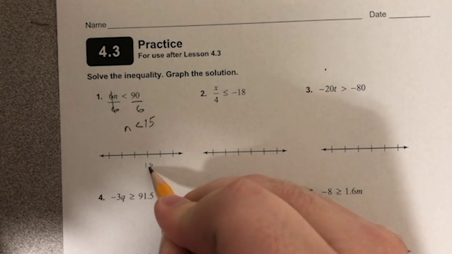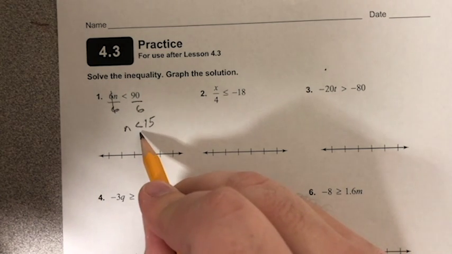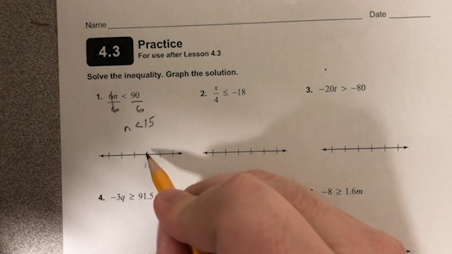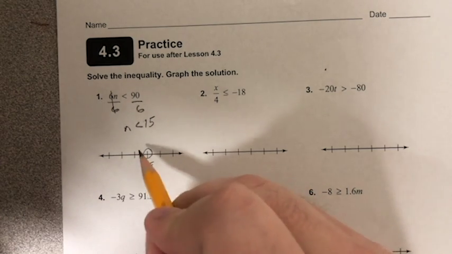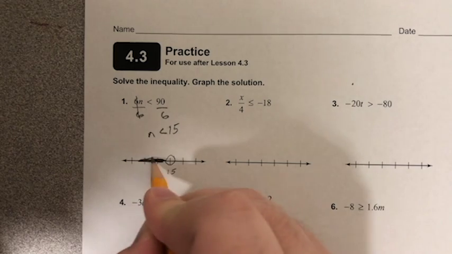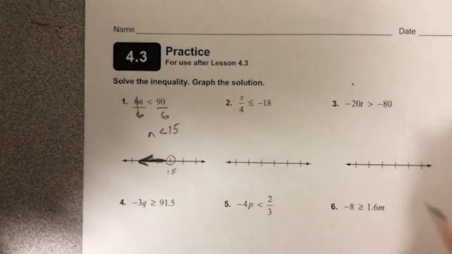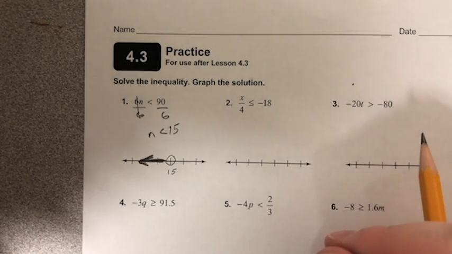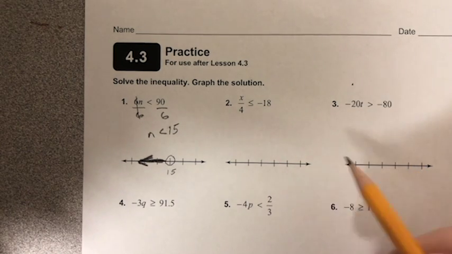And now it's just a matter of graphing it. I'm going to put 15 right here. And since this is just less than, it means it's an open circle. And because n is less than 15, I'm going to draw my line all the way towards the left. I'm done.